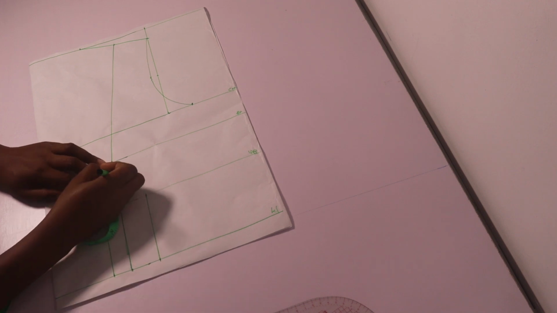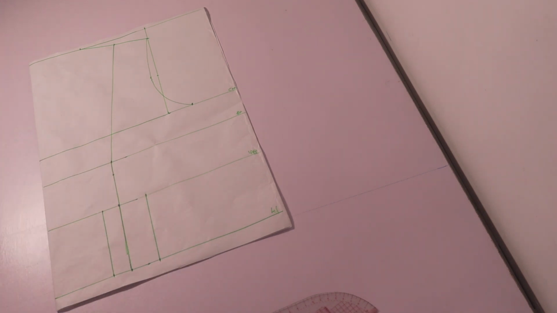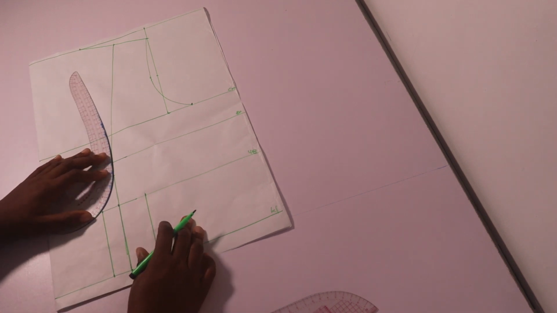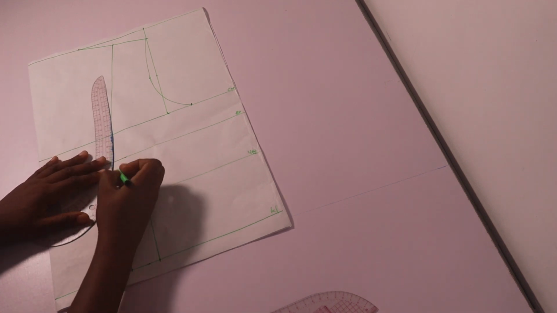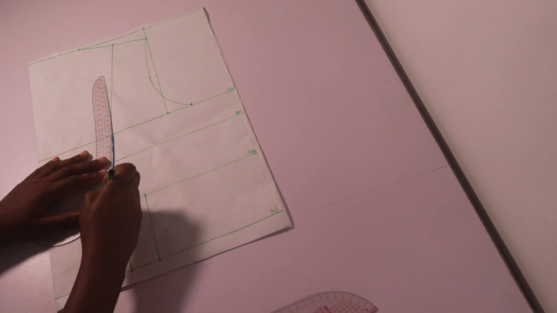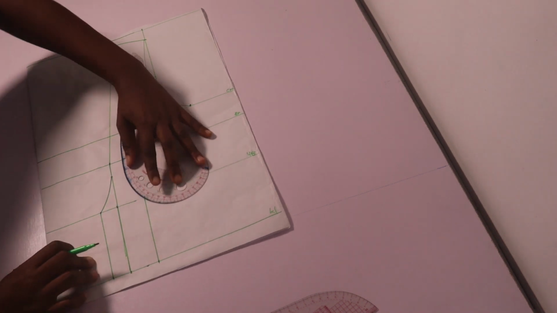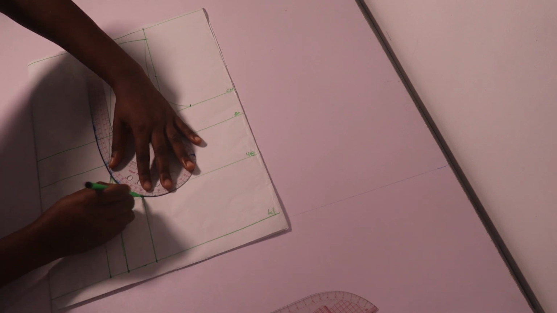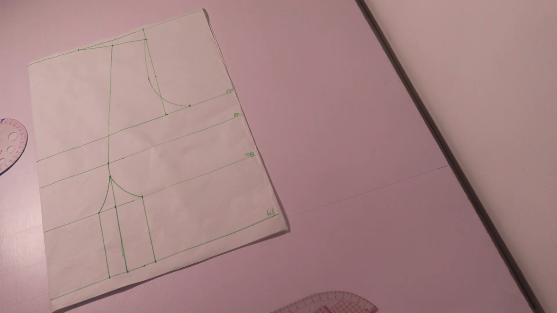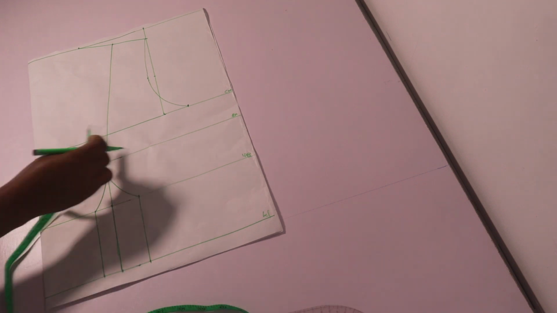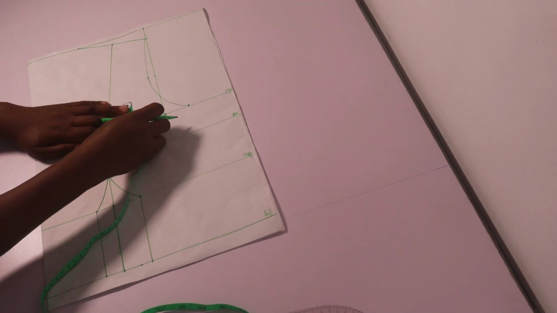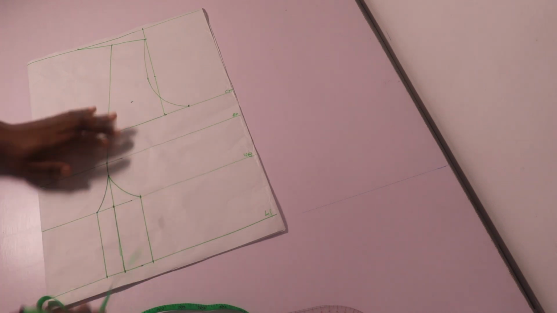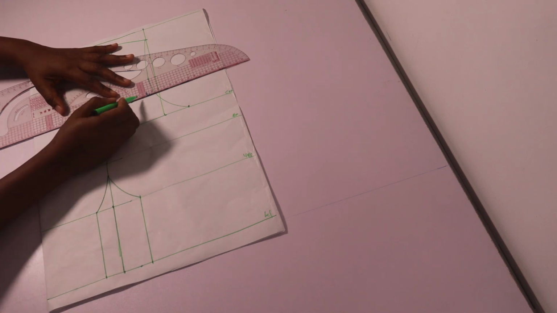Now on the bust point, I'll go down by 1 inch from that point, and I will use my curve rule to connect it to meet the under bust point like so. So just watch how I'm connecting this if you don't know how to do this. All right, so you can see what we have there like so. Okay, now from the chest line, I'll go up by 1.5 inches and I'll mark it down there. Then I'll use my rule to just make a straight line at that point.